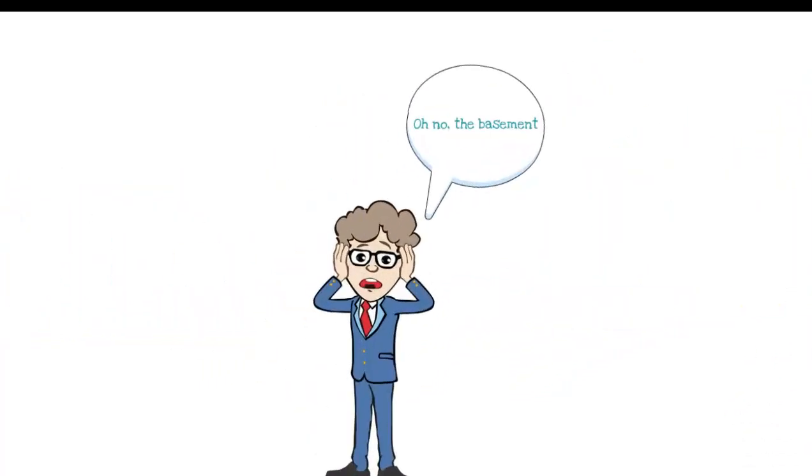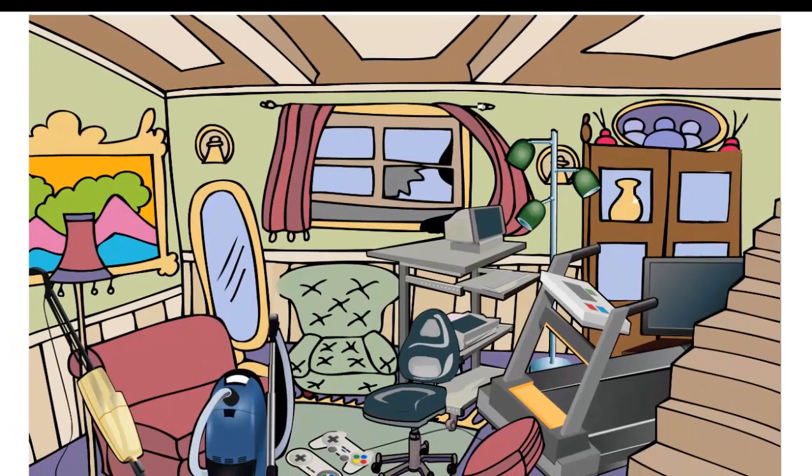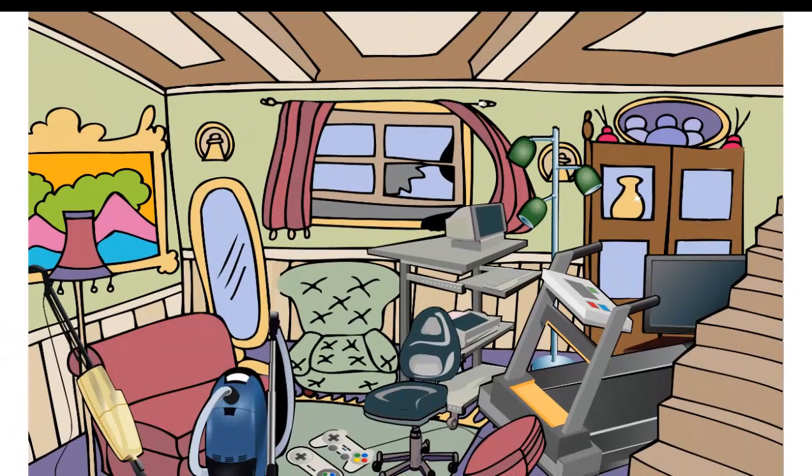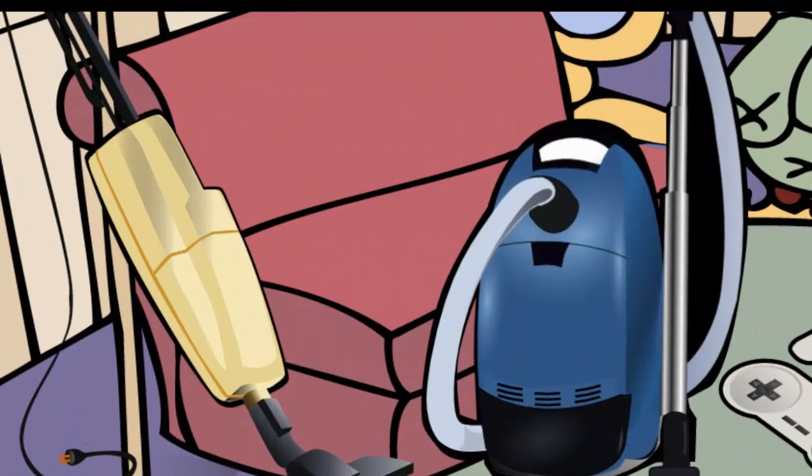Much like a cluttered basement, an application portfolio can be bloated with redundant, unused, and old applications. Let's take a look at Steve's basement as an example. Steve has discovered he has 3 vacuums, but he only needs 1, so he can get rid of the other 2.